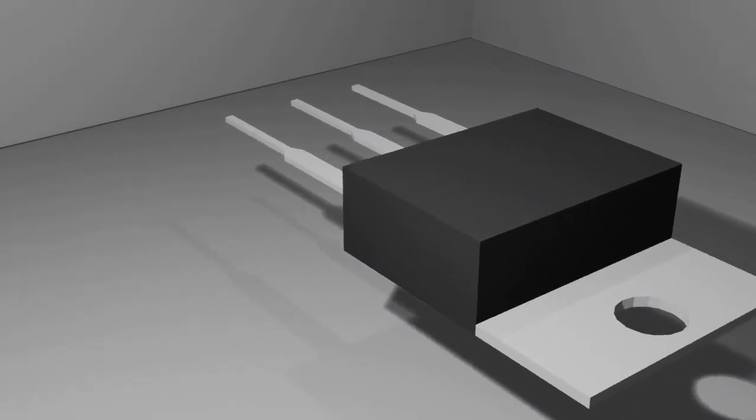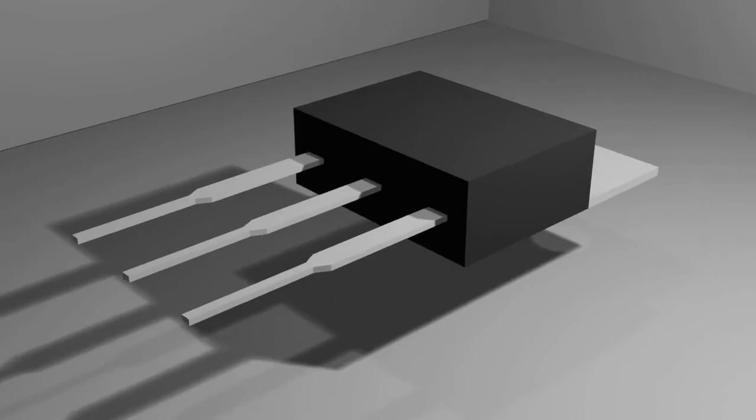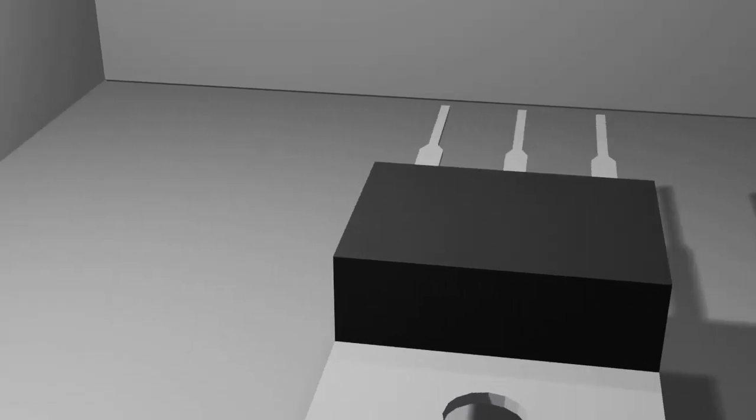3. Amplification. The transistor amplifies signals by using a small current input at the base to produce a larger output current at the collector. This characteristic makes transistors essential in amplifiers.